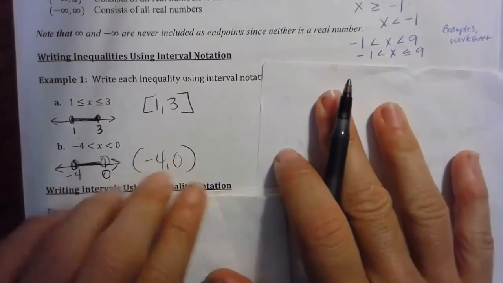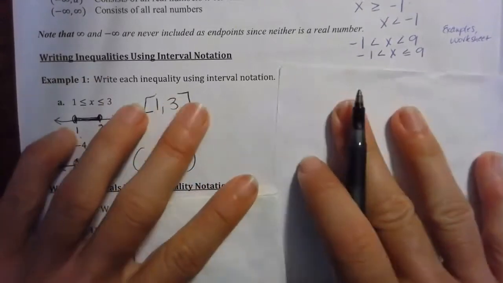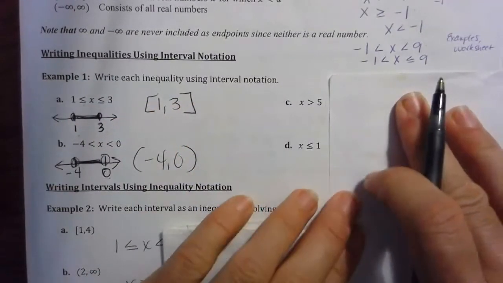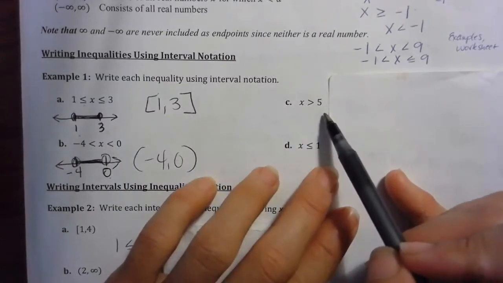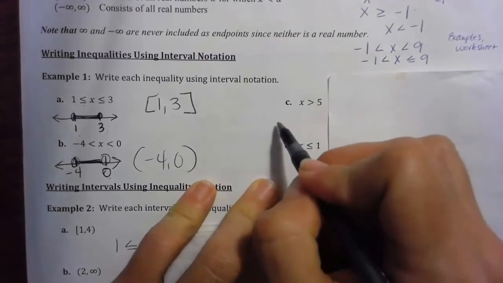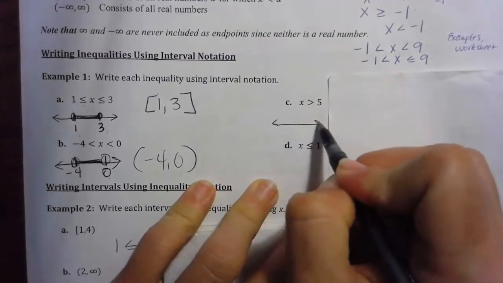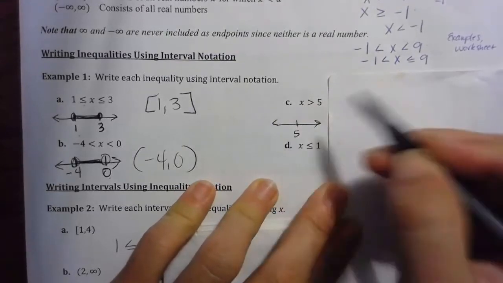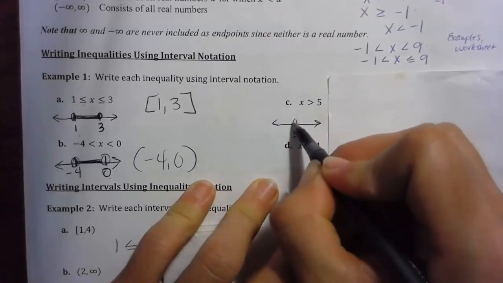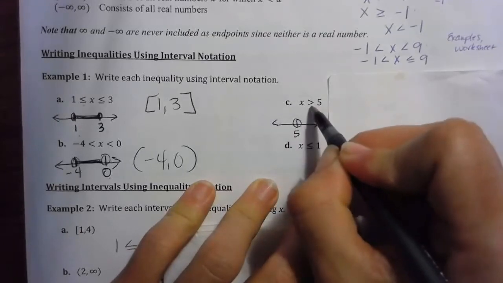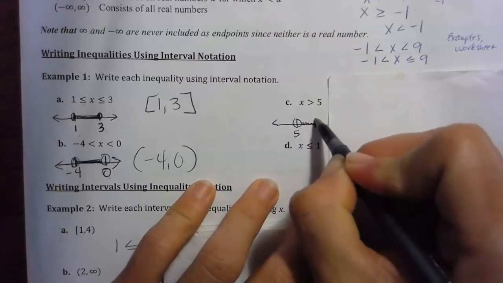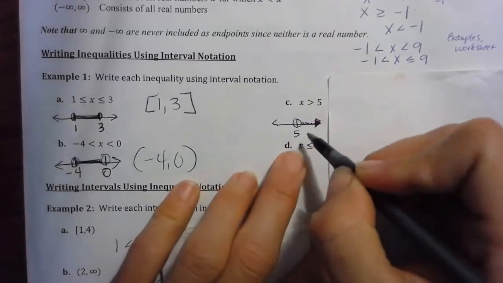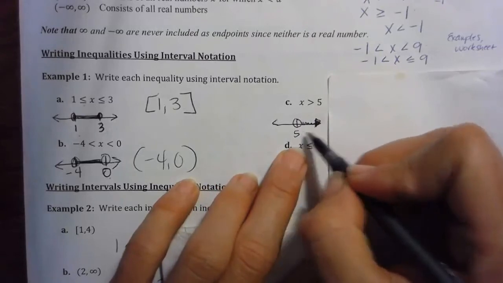Okay, so moving on to when we don't have a compound inequality, what would that look like? So here we can see x is greater than 5. So let's draw a little graph of that. So here's 5, and this is saying x is greater than. Since we don't have the bar underneath, we're going to leave that open. We're going to shade to the right. So notice the solution is supposed to be anything beyond 5.